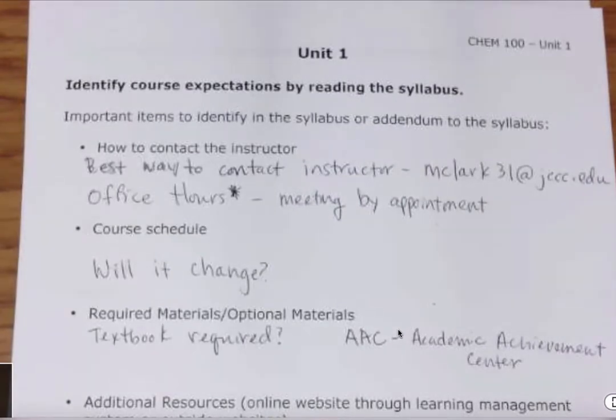For this course, we work with the Academic Achievement Center because they help students learn how they learn. If you're not necessarily sure how to use your textbook, the Academic Achievement Center has courses or little mini tutoring sessions where you can sit down, meet with a tutor, and say, how do I use my textbook?